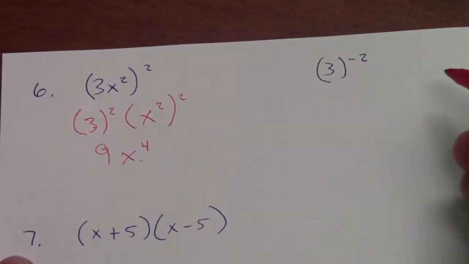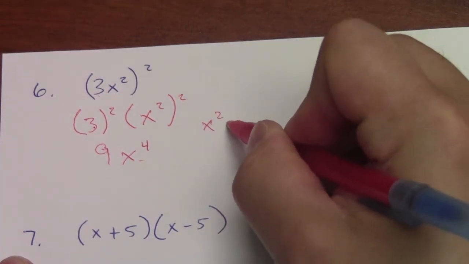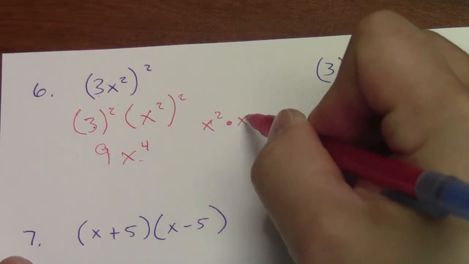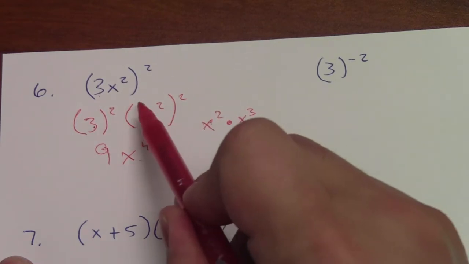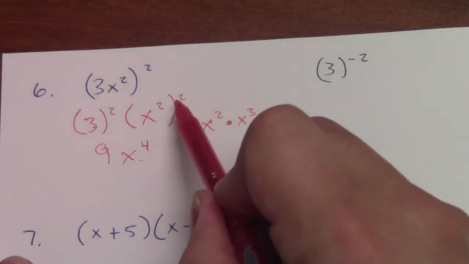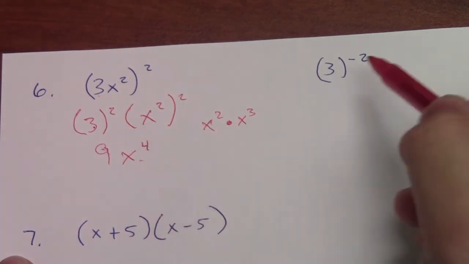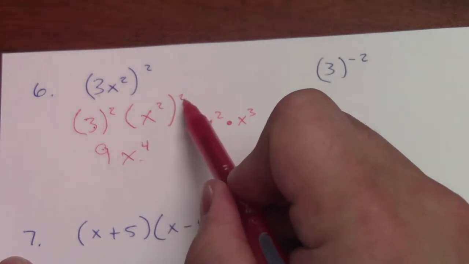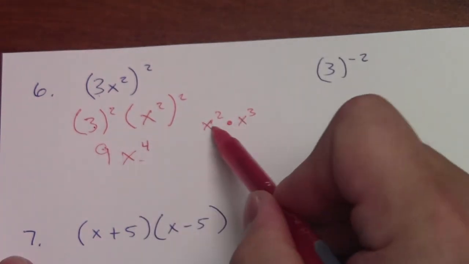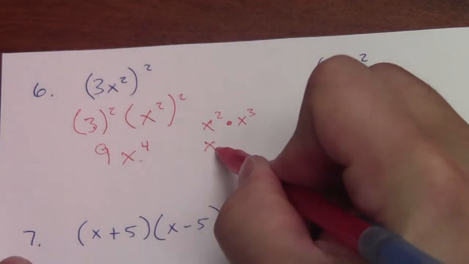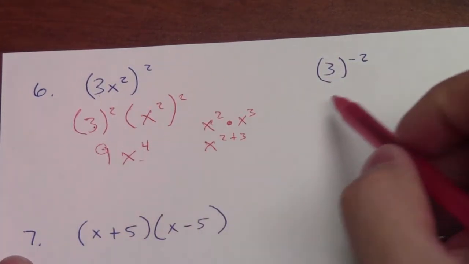Now if you had x squared times x to the 3rd, then you add, remember that, you add here. Here though, when it's raised to a power, then you multiply. So if this was a 3, then it would be 2 times 3, which is 6, x to the 6th power. Over here, you're just adding, so really this is x to the 2 plus 3. You won't see that on the quiz, you'll see something more like this, but just so you remember.